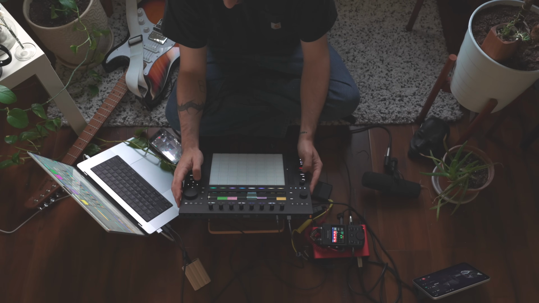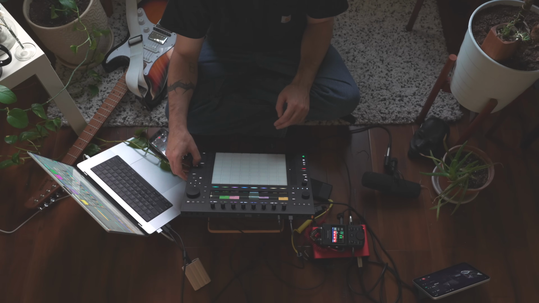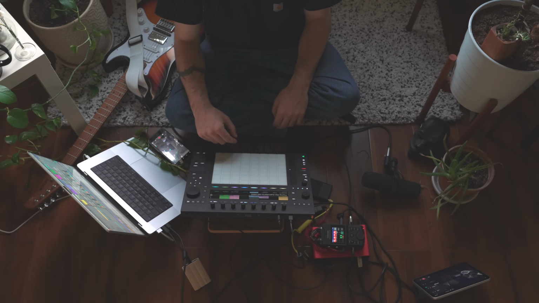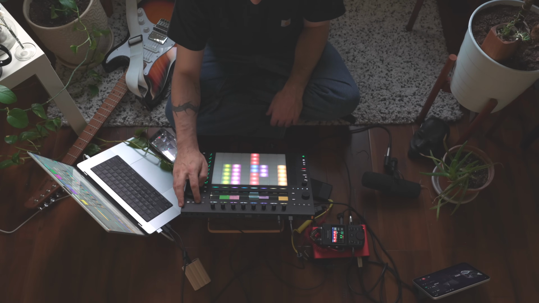Also, the delay is really making that guitar sound. I'm using Guitar Rig for that tone. It's a rack that I call Western guitar. I don't know why I called it that. It reminds me of playing a clean guitar at dusk in the desert, I guess.